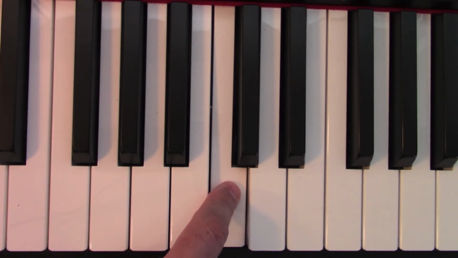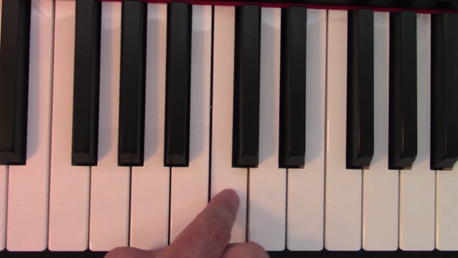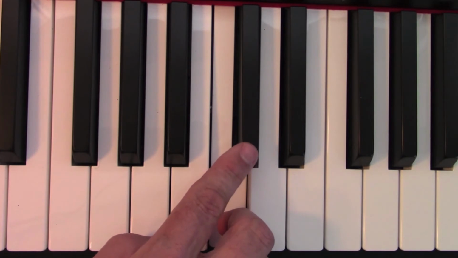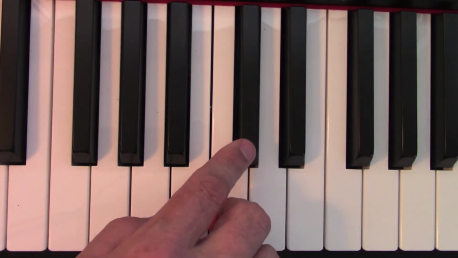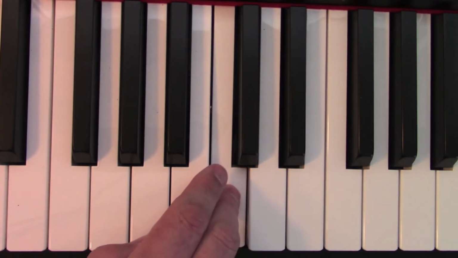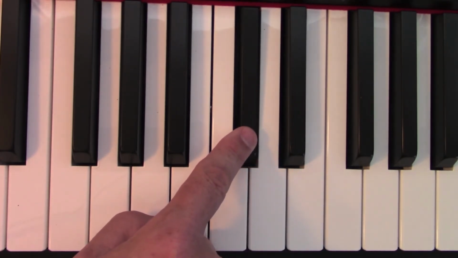Now, you can take any letter, any note, for instance, C, and then you can raise it a half step. Remember, a half step, closest key. So this is a C. We are going to take the key a half step higher, and that is a sharp. Sharp means that you raise the note by a half step. So C, up a half step, C sharp. Okay?